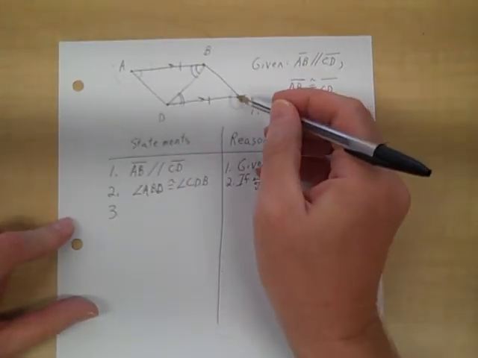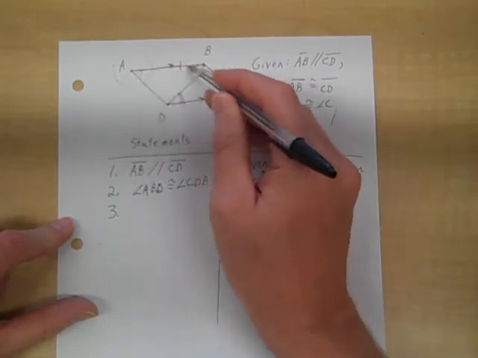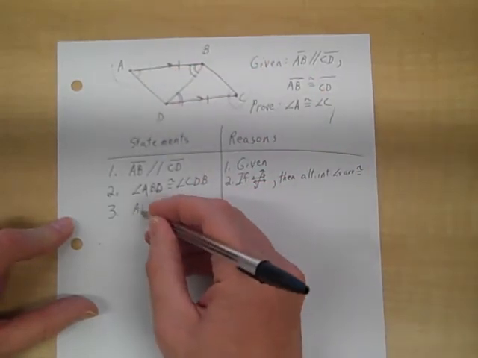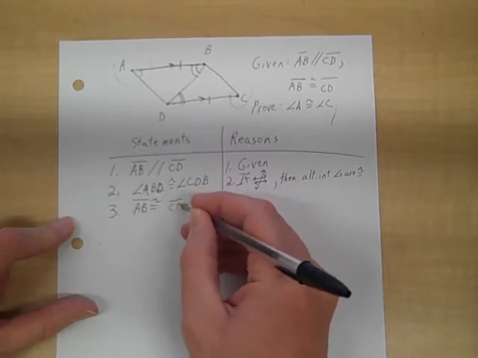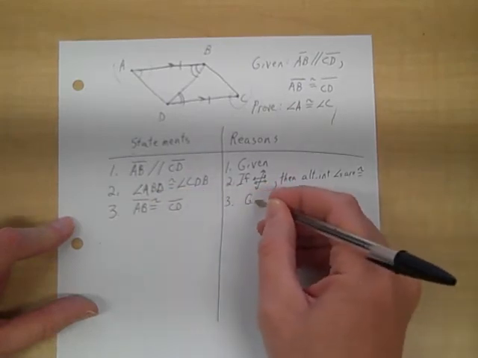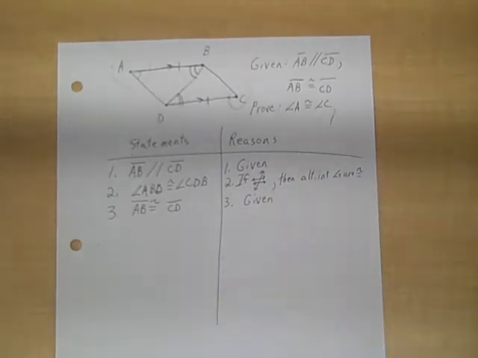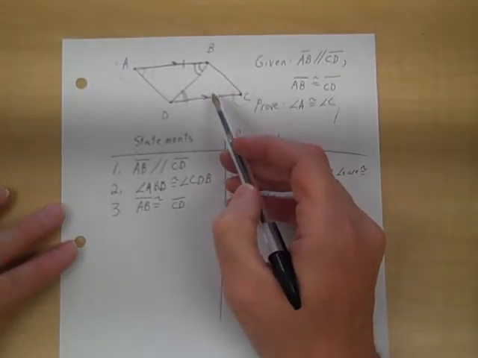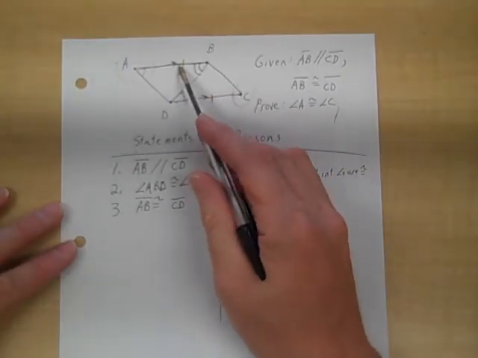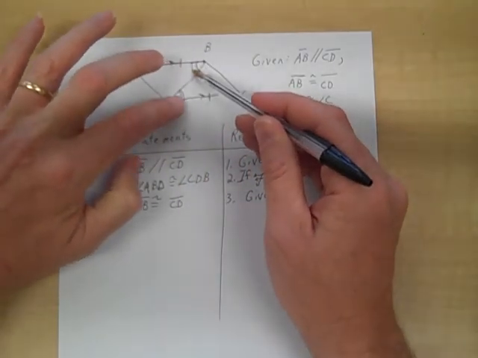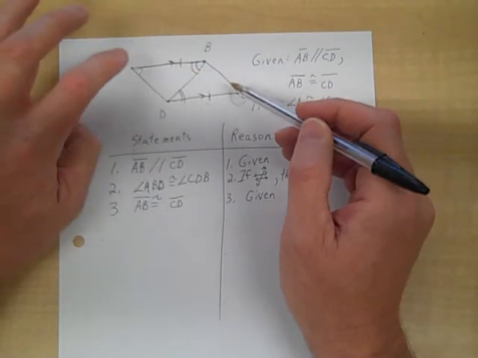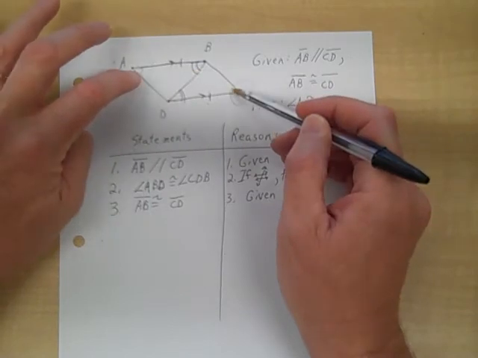Now the next thing I have, I'm going to put the next given in, segment AB is congruent to segment CD. Alrighty, so I've got side here, angle here, side here. I've got to prove these, so I can't use that angle.